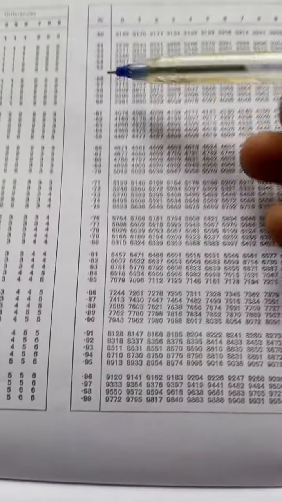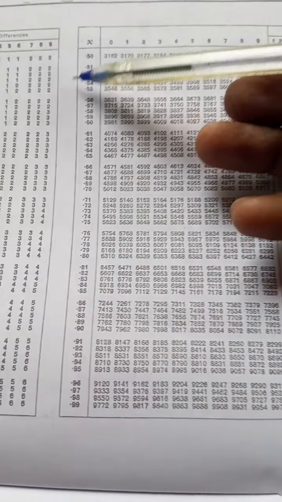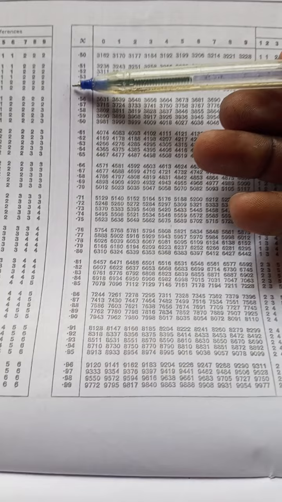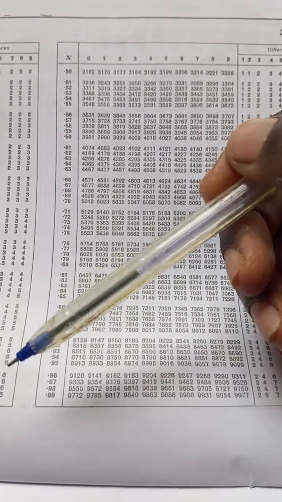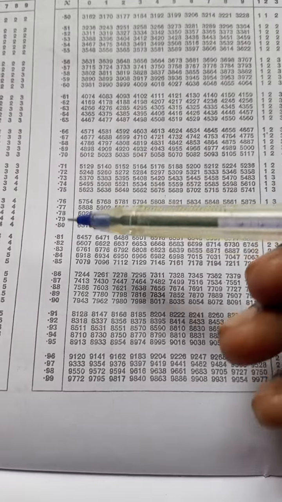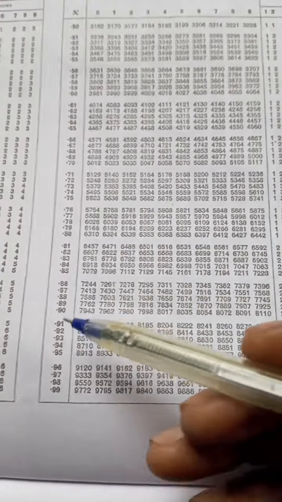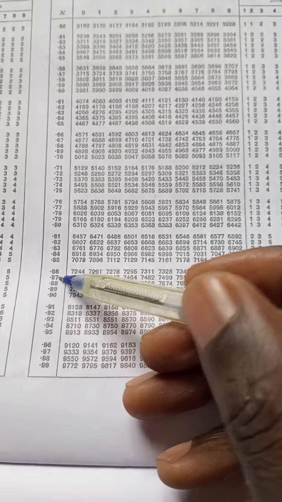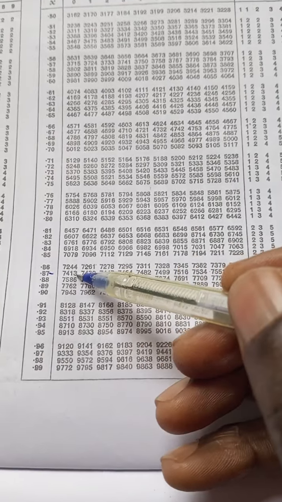Now looking at this place, you realize that there is a point before it. That's the characteristic that we left. Now we said we want to look at 87 under 1. So this is our 87, this is our 87 under 1.